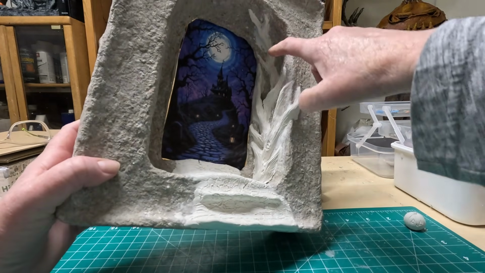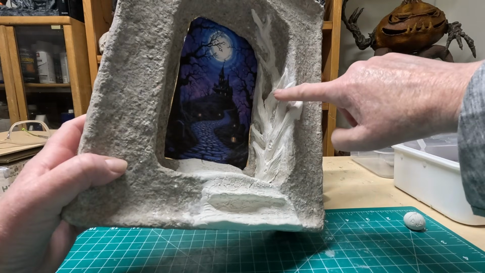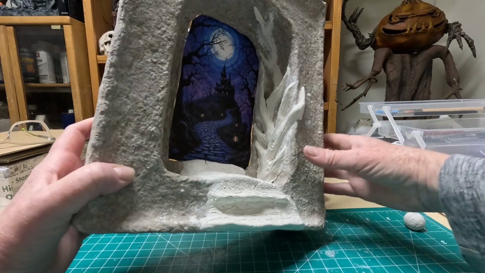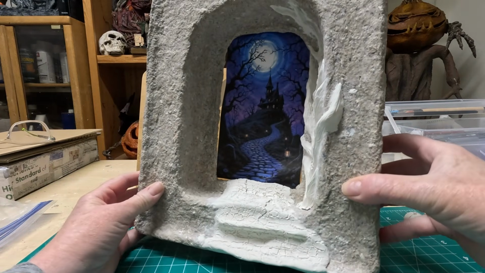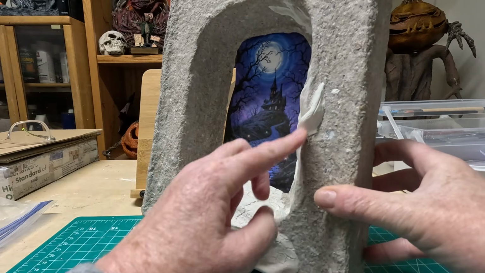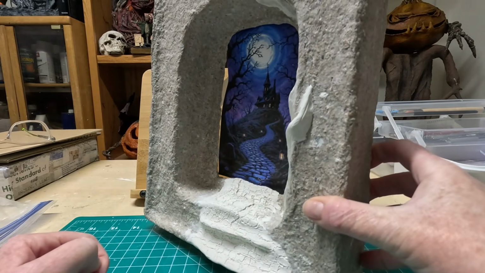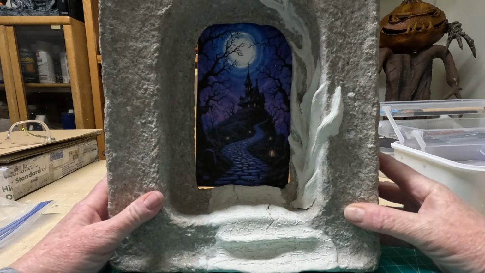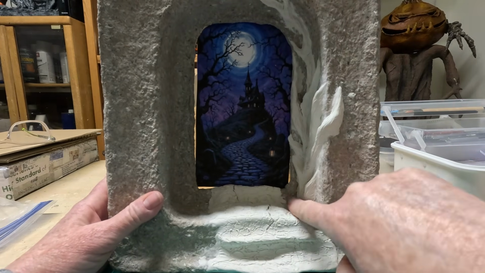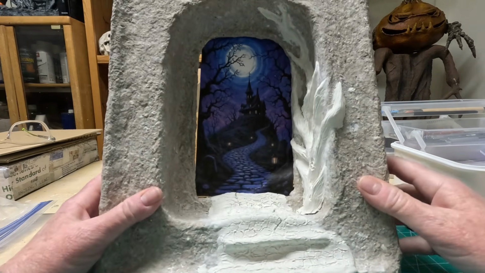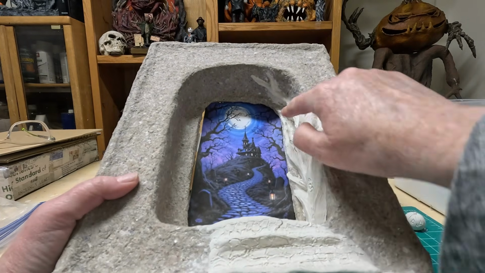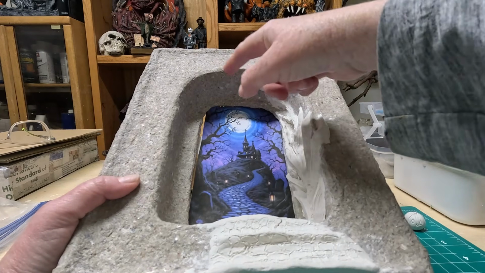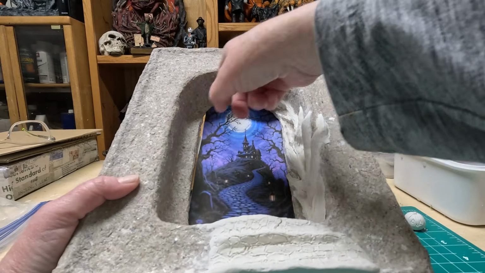But here's the side where I sculpted in the tree texture. I'm going to try to turn it in different angles here so you can see the three-dimensional quality of this. If I turn it straight, I have the tree coming up on the side there, and it does carry on up onto the ceiling of the sculpture, this curve here, the arch.